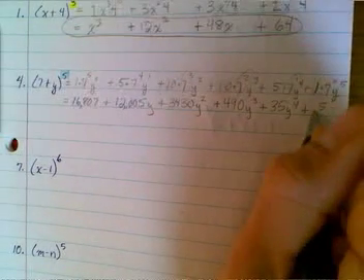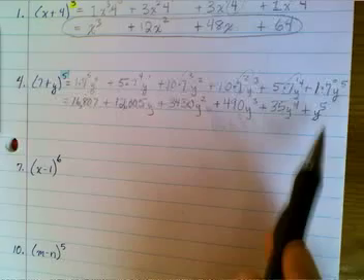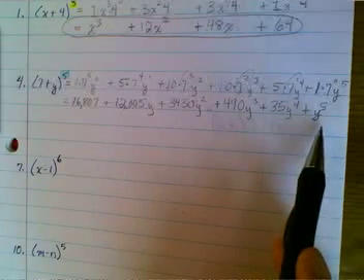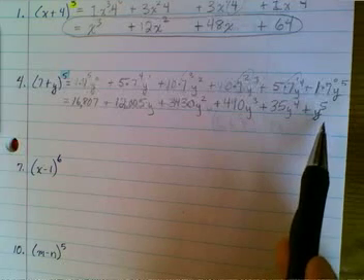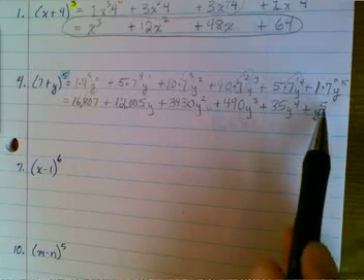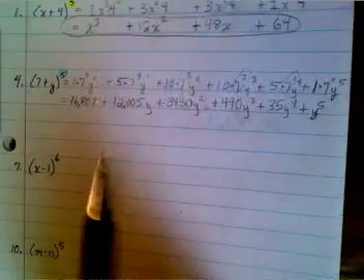And in previous exercises in this book, I noticed that it asked questions for you to rearrange the variables from highest degree to lowest degree.